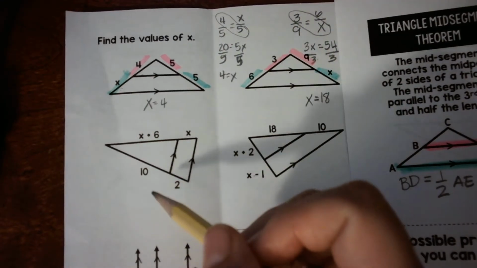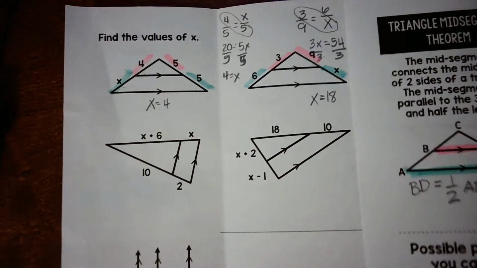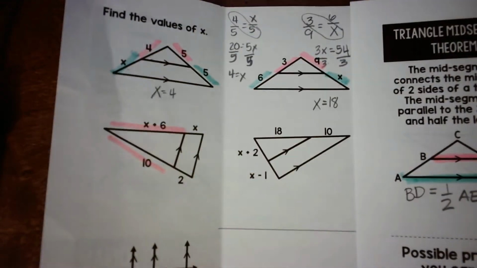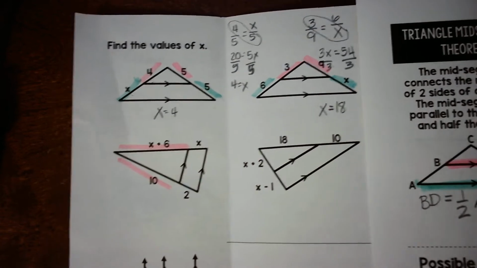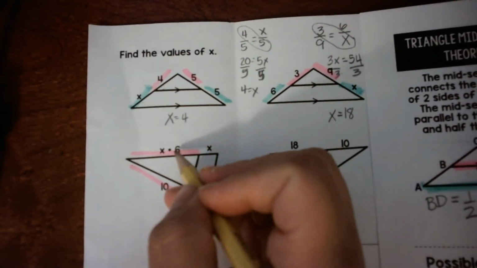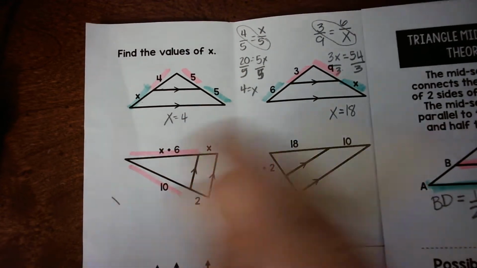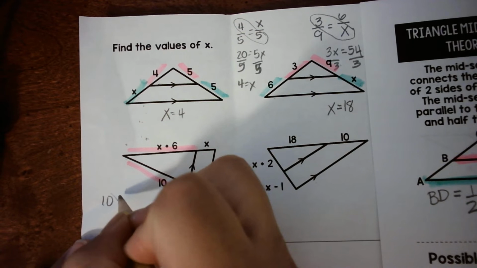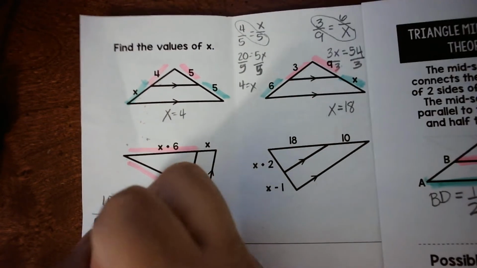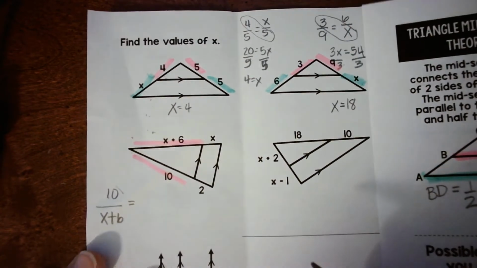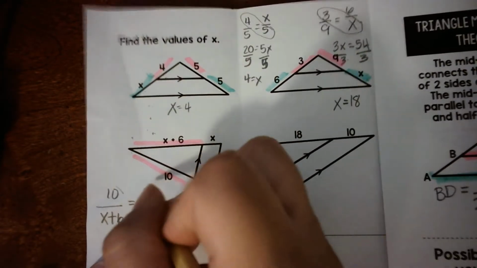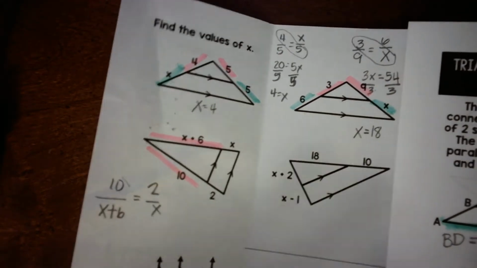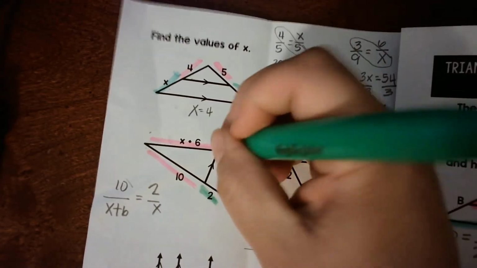Alright, so over here we have several different ways that we could set it up. I'm going to try to stay consistent. I'm telling you some things that are extra, but if you don't understand, we could still just set it up the way we've been setting it up. So you have 10, I'm trying to write sideways, sorry about that. 10 divided by x plus 6 is supposed to have the same ratio as, so if I do 10, I have to do 2 divided by x. Because which side you start on does matter.